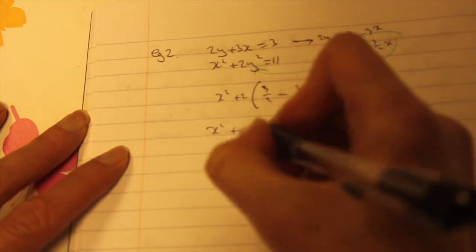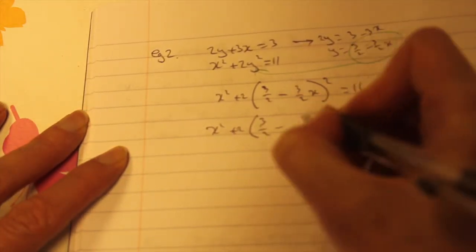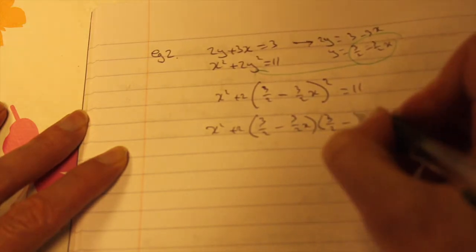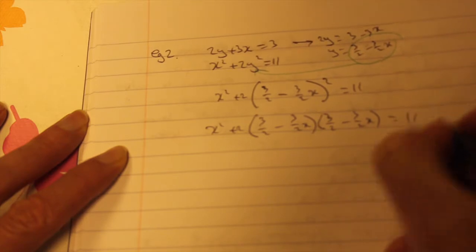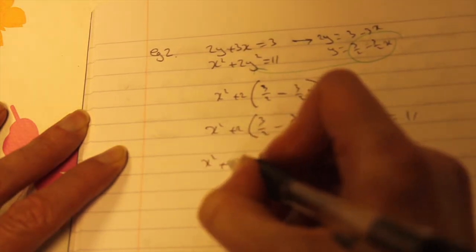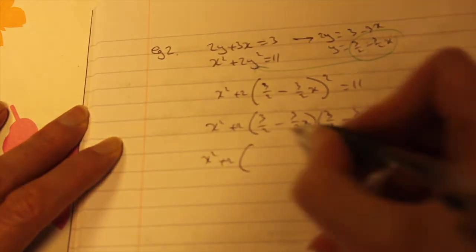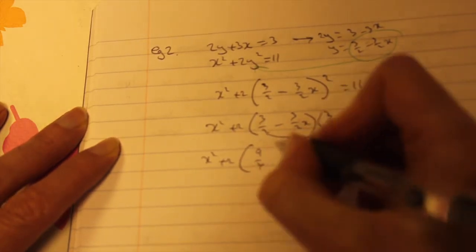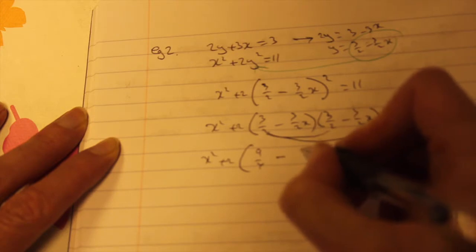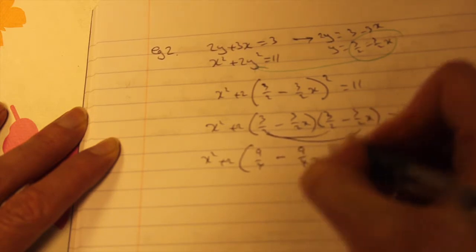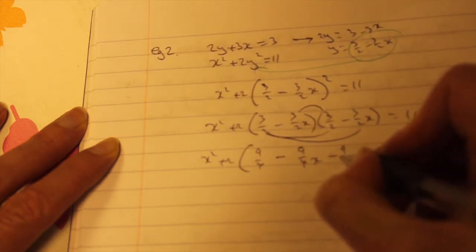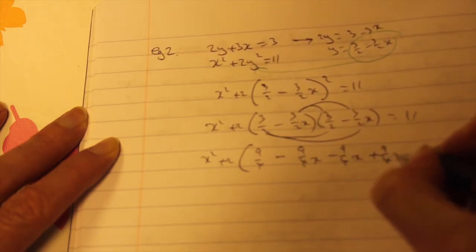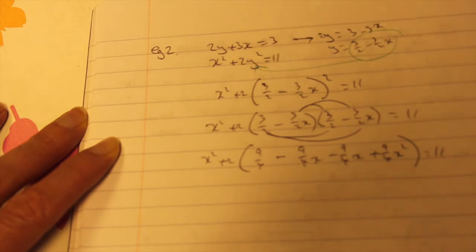Now, to square out a bracket, just write it side by side and multiply it out. So it's x squared plus 2. 3 over 2 times 3 over 2 is 9 over 4, minus 9 over 4x times these 2, minus 9 over 4x, and times these 2, plus 9 over 4x squared.